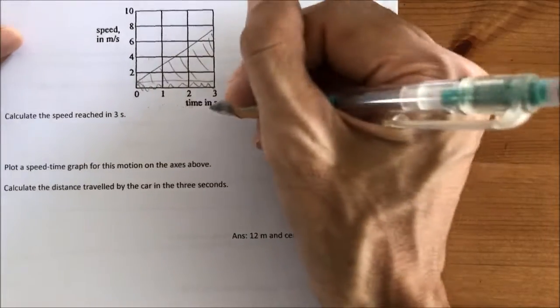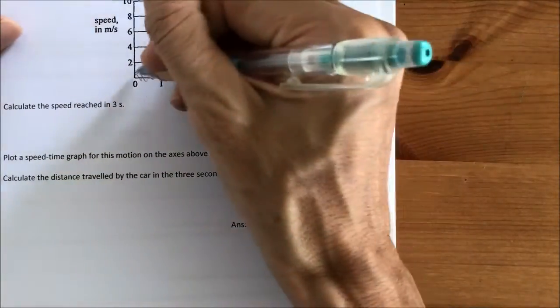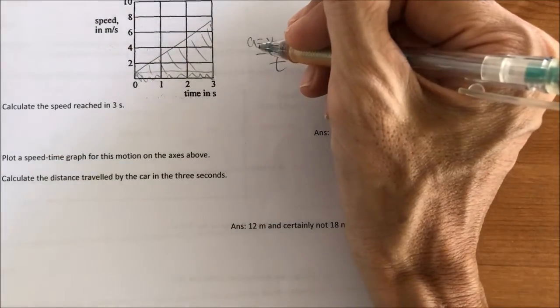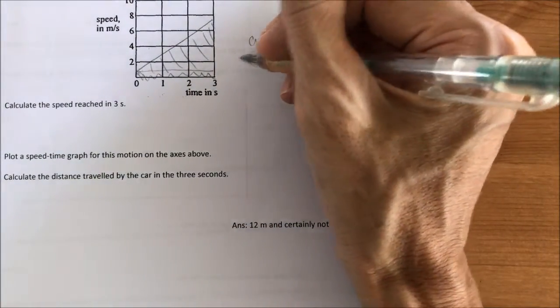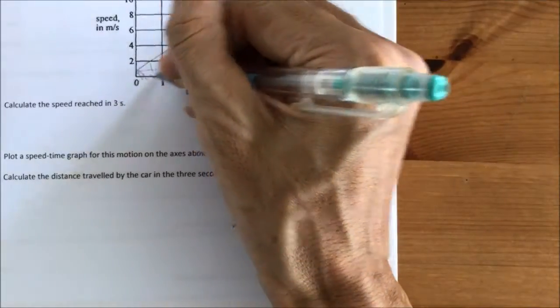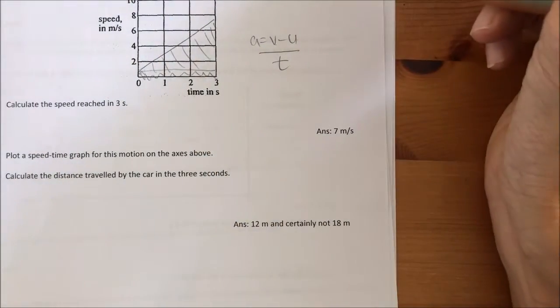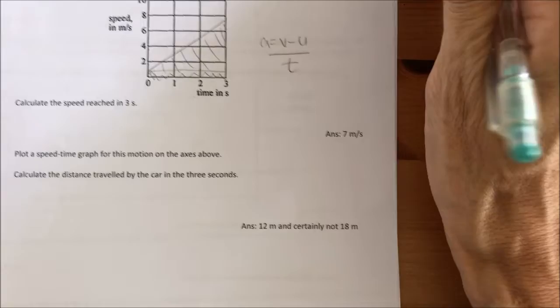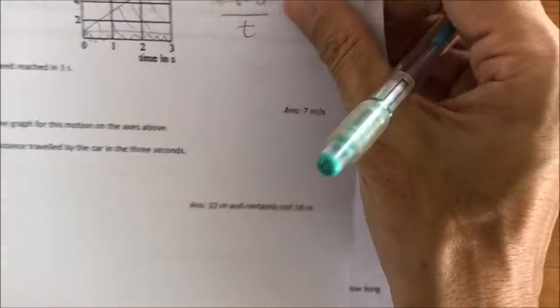Don't just say the area is half base times height. This is a trapezium. Sometimes students forget, or they just shade the triangle area, but actually there's a trapezium shape. So be very careful about this. Alright, so take note about such questions.